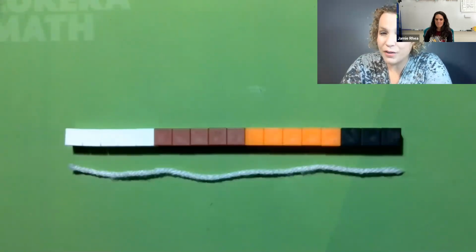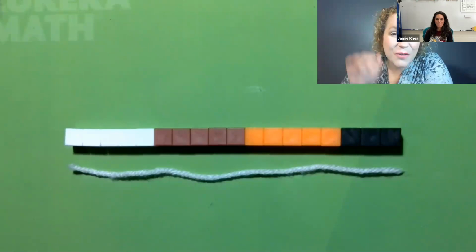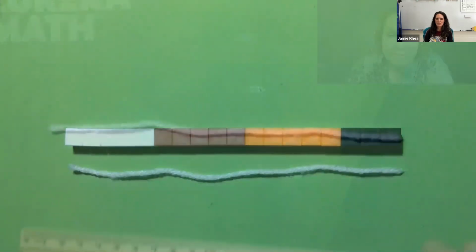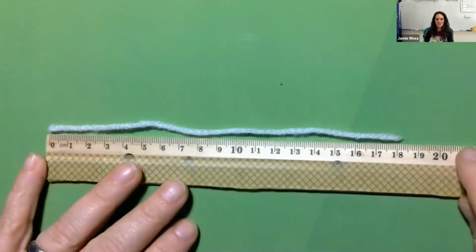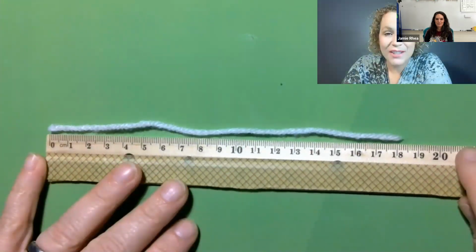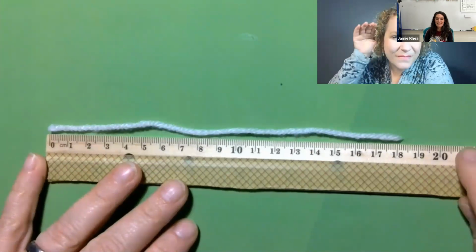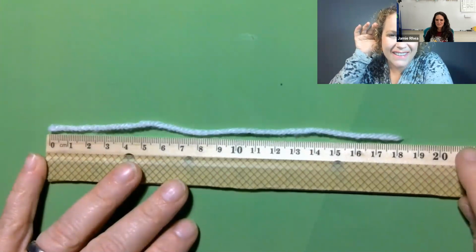The string I wrapped around my wrist was 18 centimeter cubes long. If I were to measure the string with my ruler, what number do you think the end of my string would land on? The 18. Should we test it and find out? Let's do it. Oh, look at that. It's on the 18 centimeter line. How long is my string? 18 centimeters. 18 centimeters long.